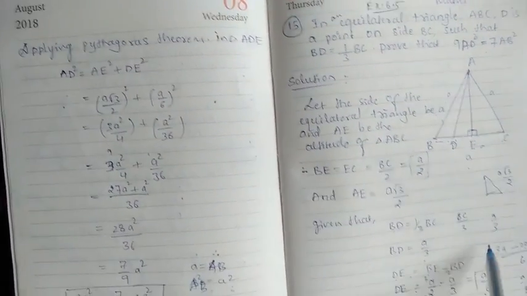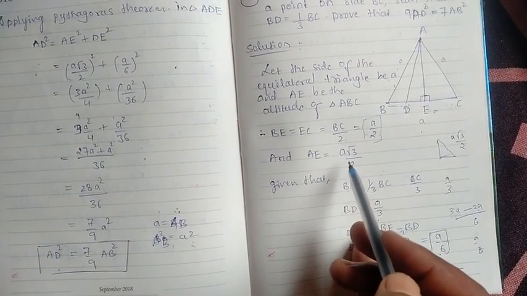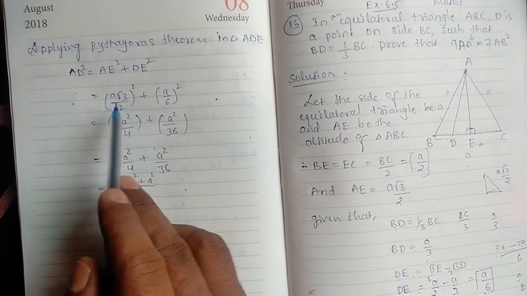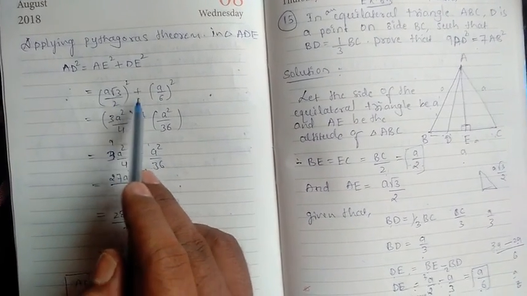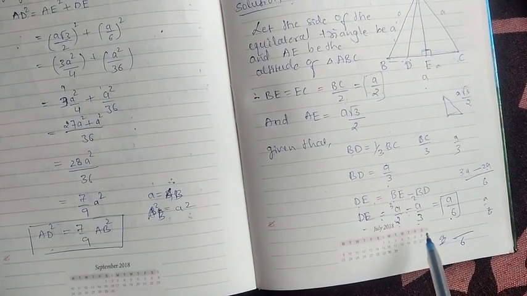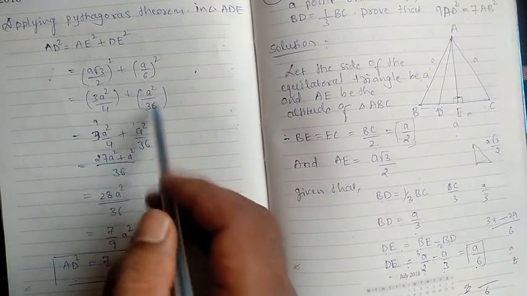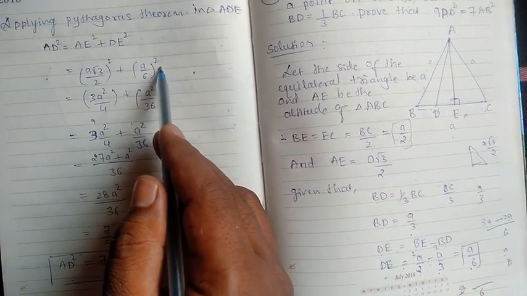Altitude. How much is the altitude here? I told already, altitude is equal to A times root 3 by 2. So it is (A root 3 by 2) whole square plus DE square. Now DE you got, how much is the DE? DE is equal to A by 6. But here square is there, so DE square means (A by 6) whole square.